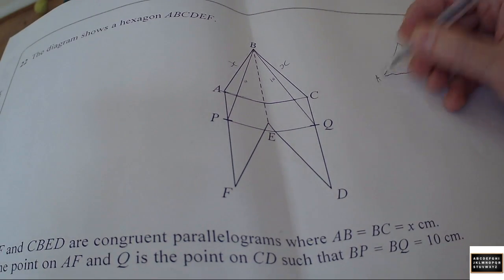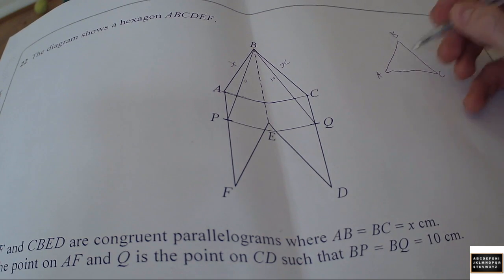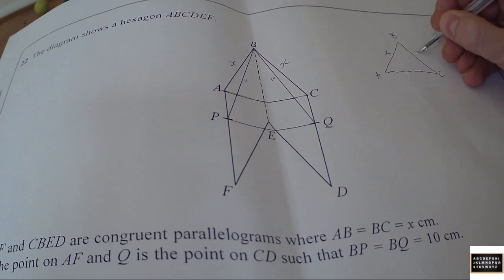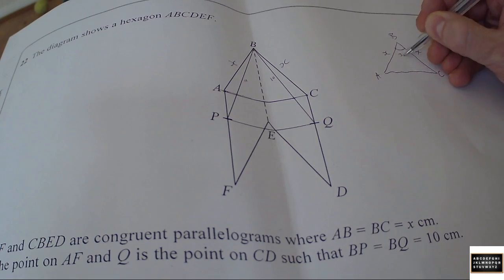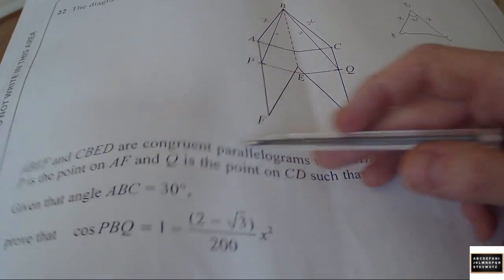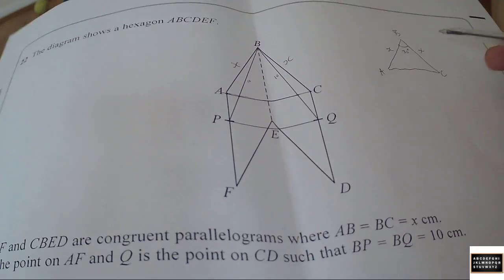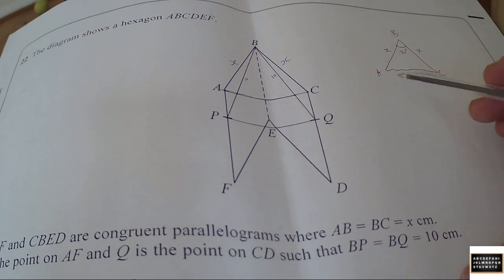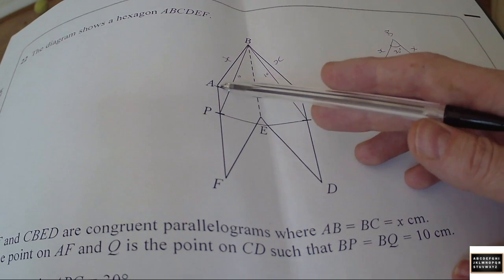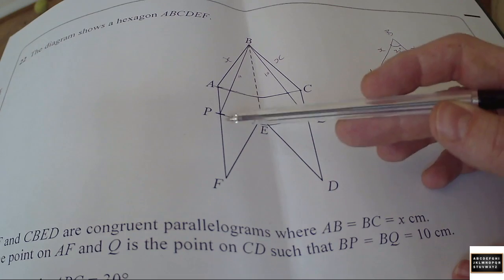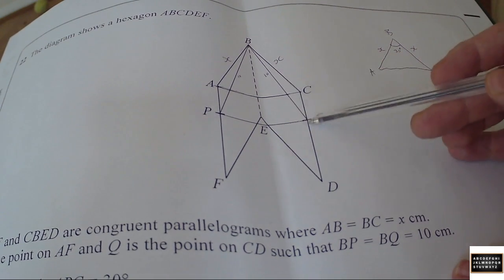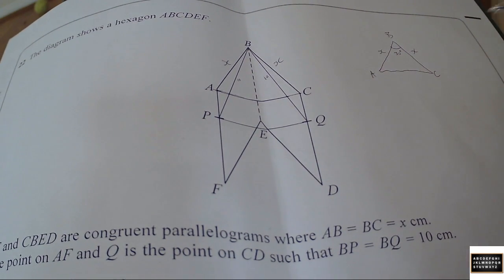So this is ABC. And what are we told about ABC? Well, we know that's x, we know that's x, and from the question I know that's 30, because we were told that earlier. Just a reminder, that's 30. I know from this diagram here that the distance between A and C is the same as the distance between P and Q, and that's really helpful for later on.